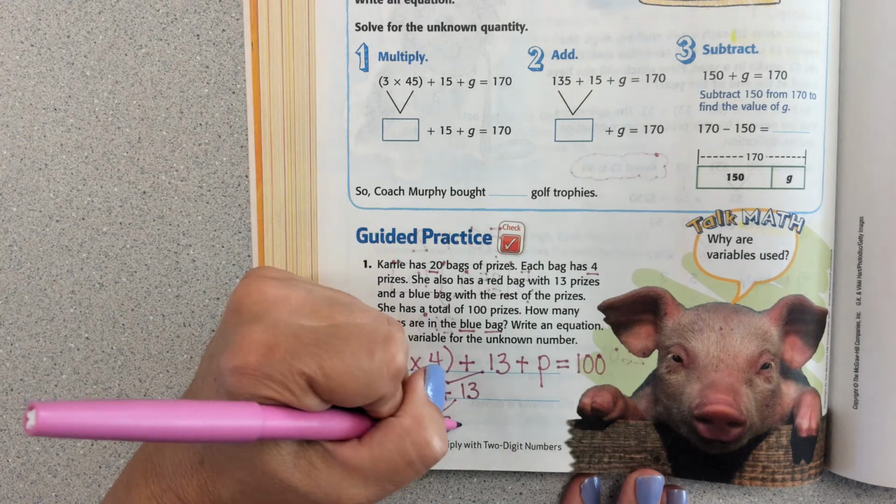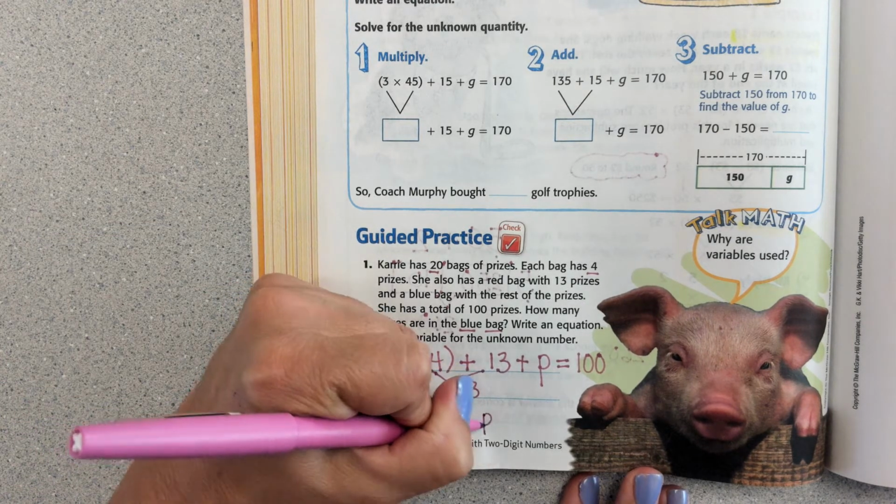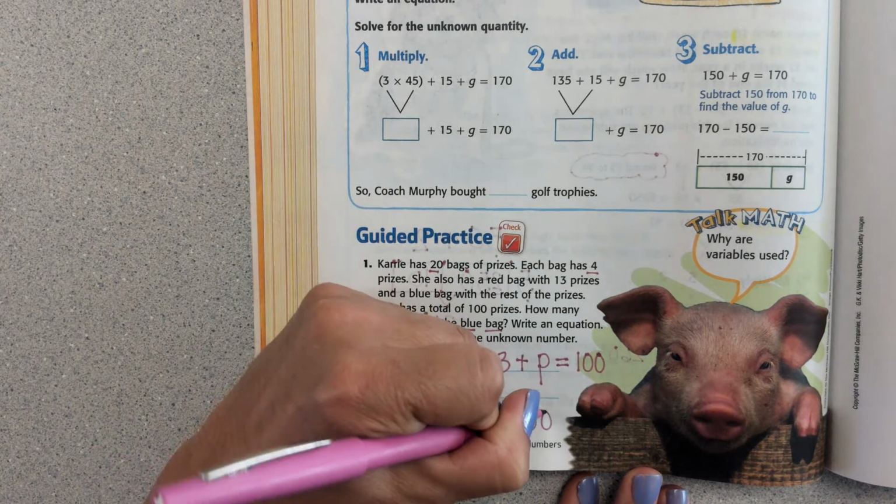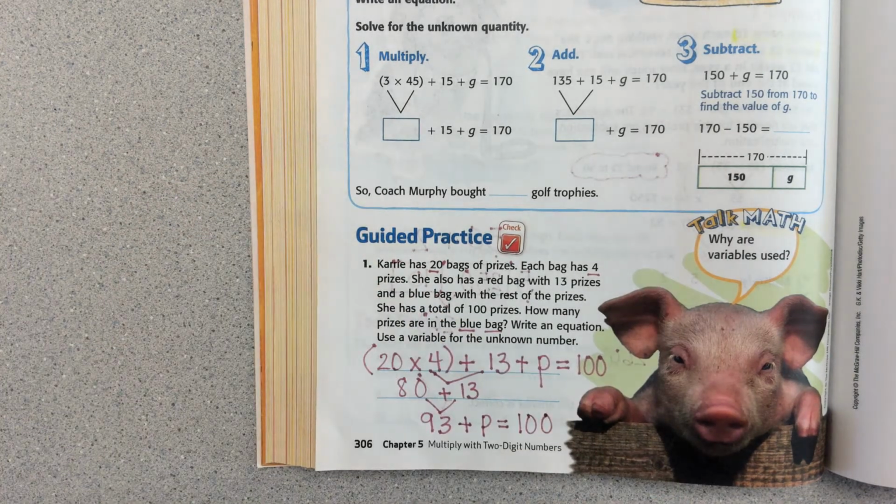And we're going to add our unknown, the number of prizes in the blue bag. We'll get 100. Okay. So the final step will be to subtract to get the difference between 100 and 93. And we're going to get the answer to how many prizes are in the blue bag.